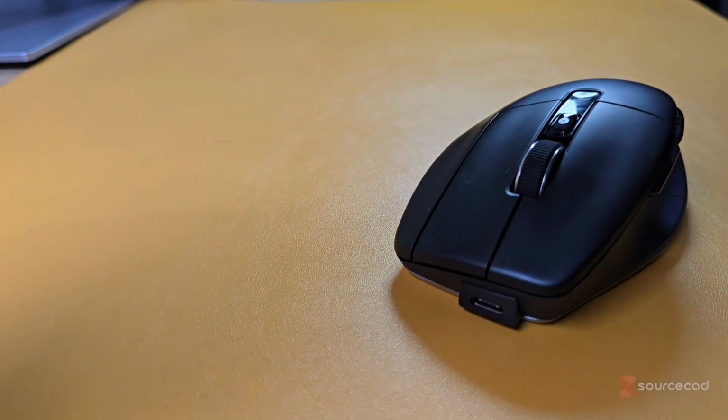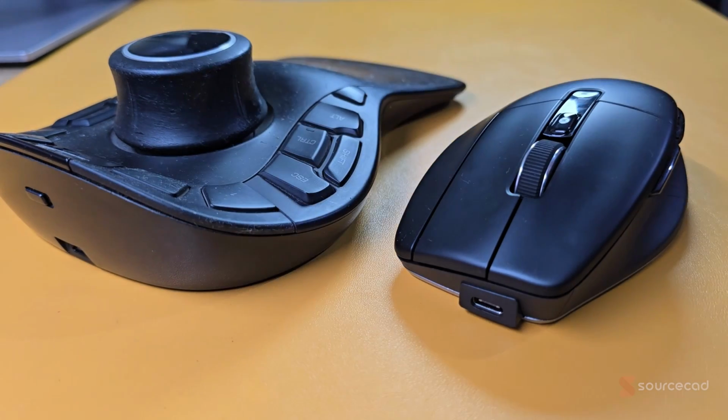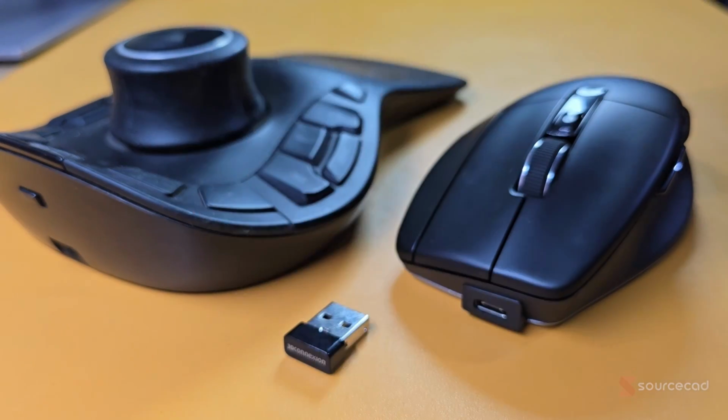Now, you can connect it with Bluetooth or universal receiver. And if you have multiple 3D connection devices, then you can even connect them all together using one receiver to free up some USB ports. In fact, that's what I did with my setup because I have several 3D connection products. I just connected it all using one single receiver.